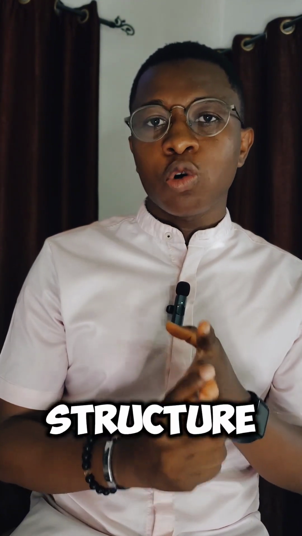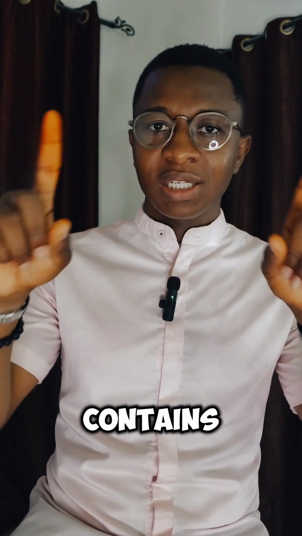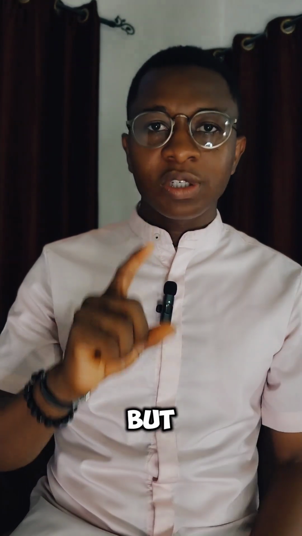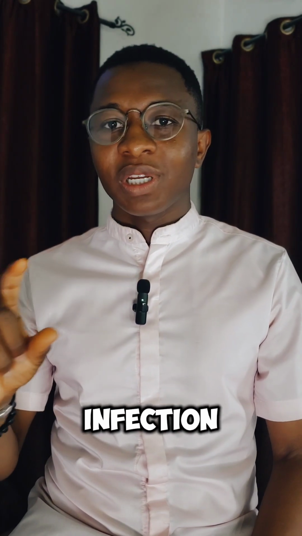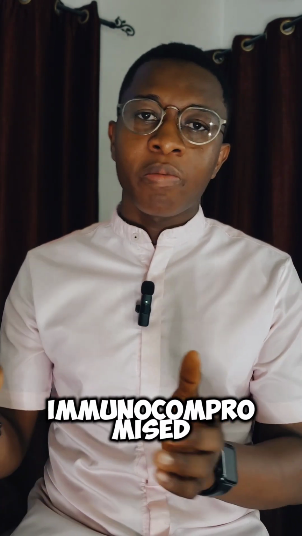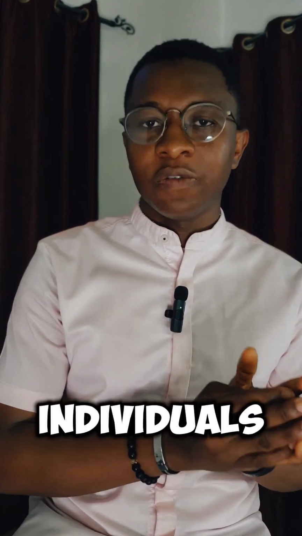Now let's look at the structure. The structure, it is an RNA virus. It also contains the phospholipid layer. But for the type of infection, it is a chronic infection. It is a chronic infection. It can only be an acute infection in immunocompromised patients or individuals.